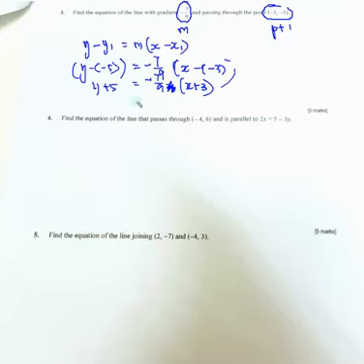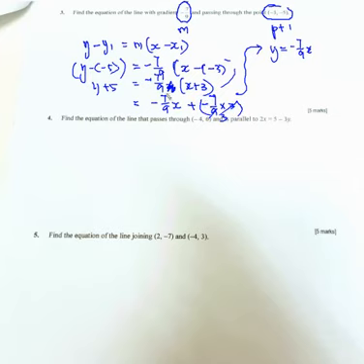Now let's expand this, which is minus 7 over 9 times x, then plus minus 7 over 9 times 3, cancel 3. Let's do it over here. y equals minus 7 over 9x, and this one comes from here, minus 7 over 9 times 3, so it's actually minus 7 over 3.